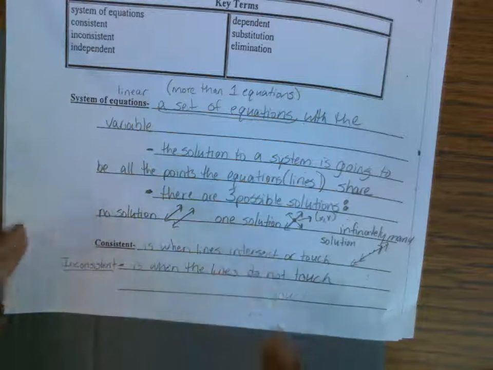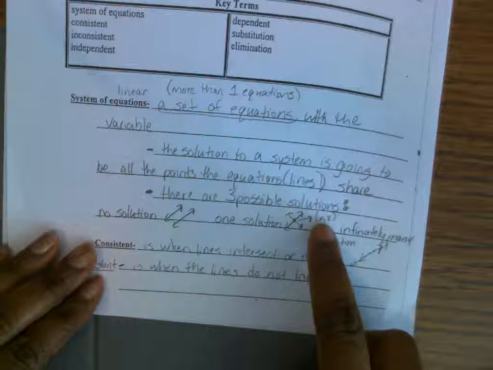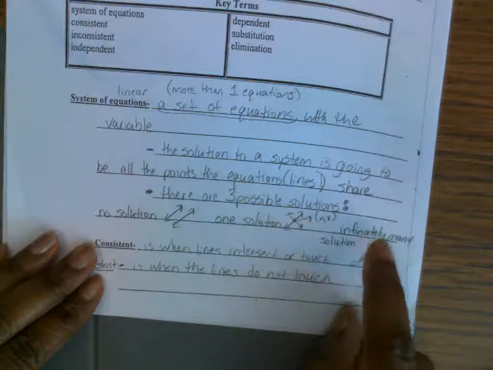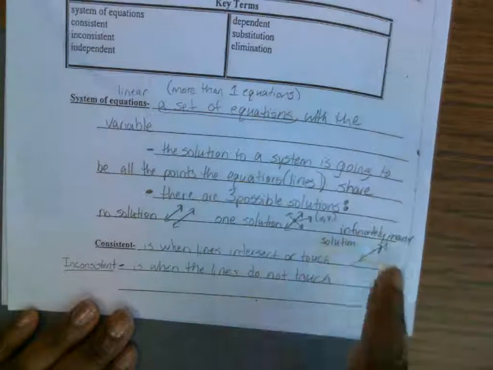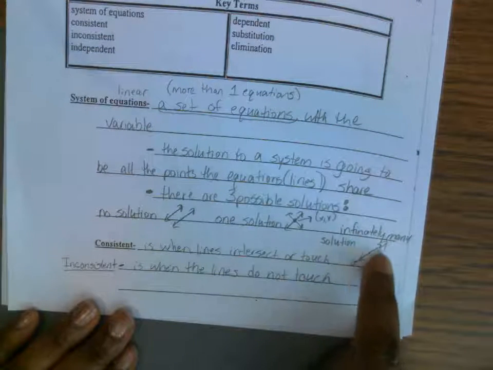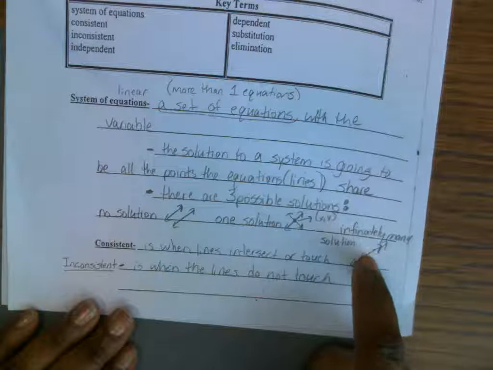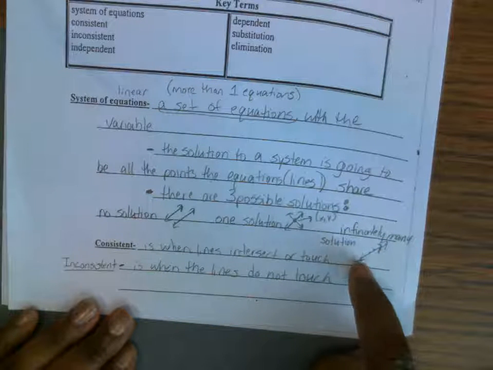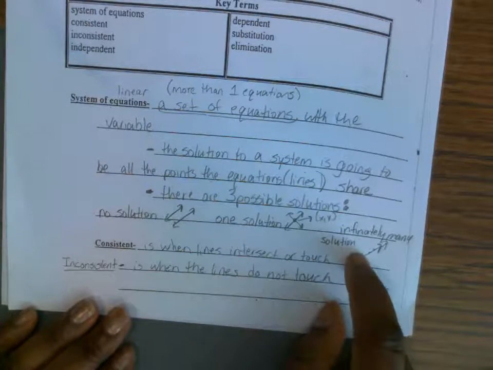If you graph them and they intersect, the point in which they intersect is going to be the solution. If you graph the equations and the equations happen to be right on top of each other, like this right here, they have an infinite number of solutions because they have an infinite number of points that they share. They share all of the same points.